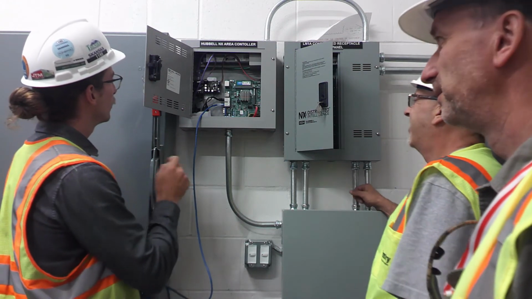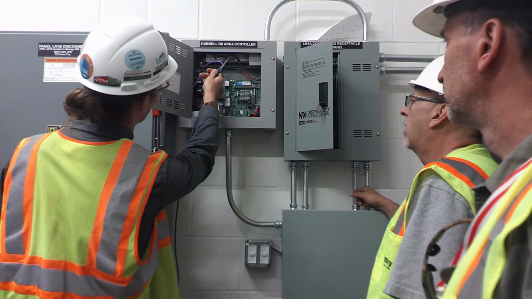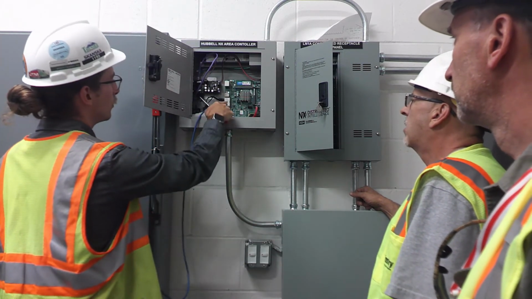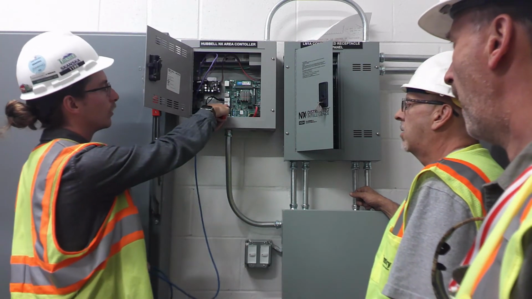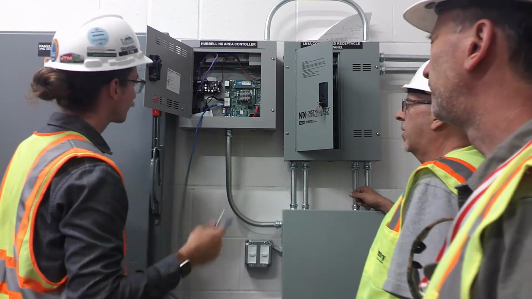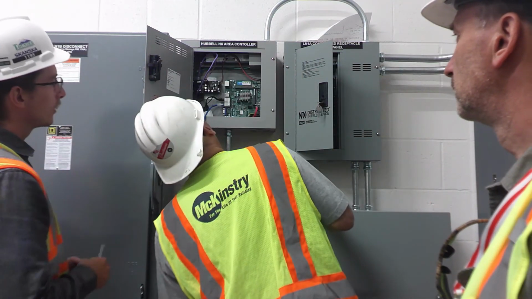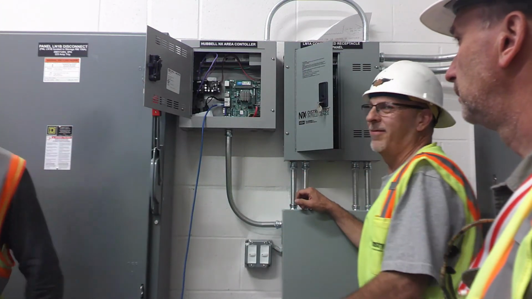All right, so this is the area controller that we saw. This is your main network coming in here. I'm plugged into this port, which is where you're going to connect in if you have it connected to the building network. Then you should see the blinky lights on the side, which tells you that there's communication going through the port.